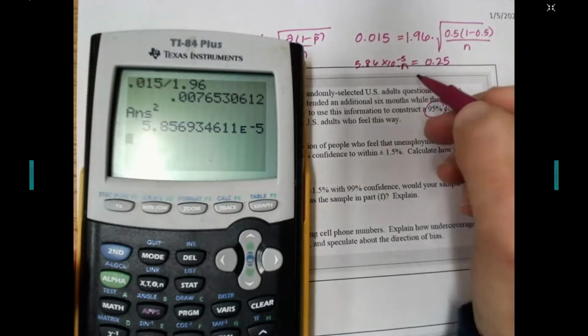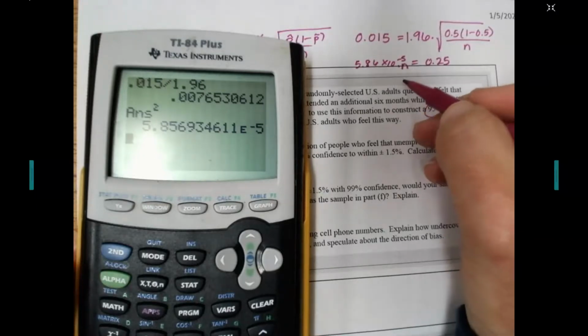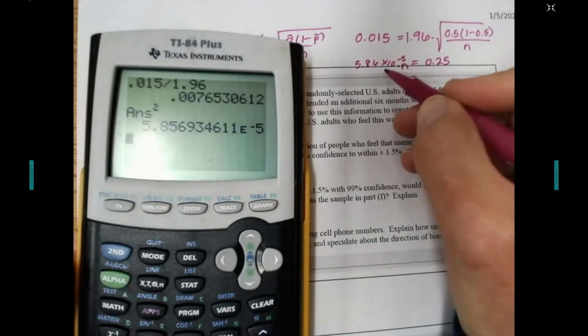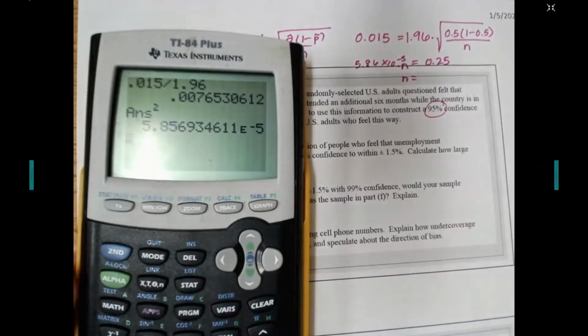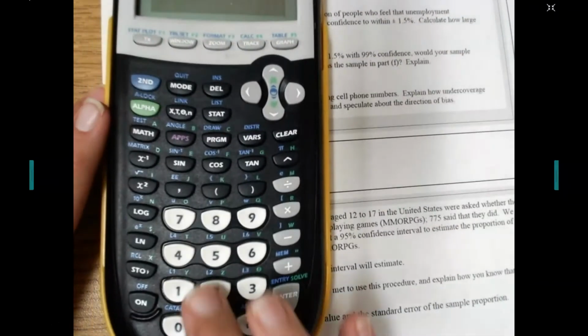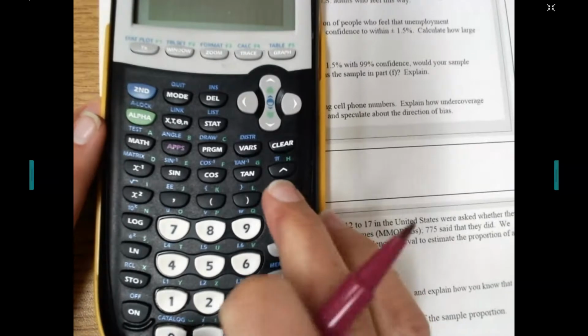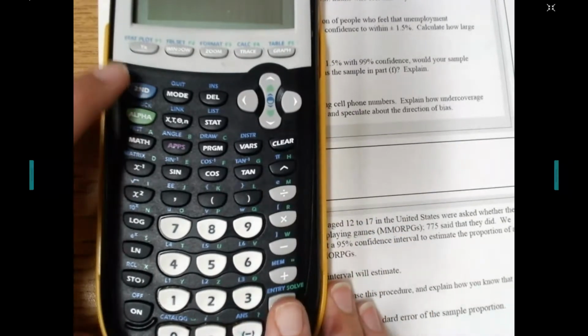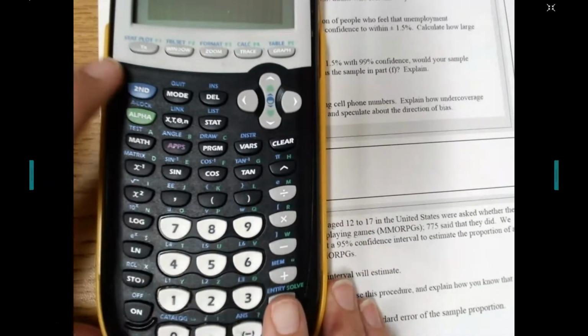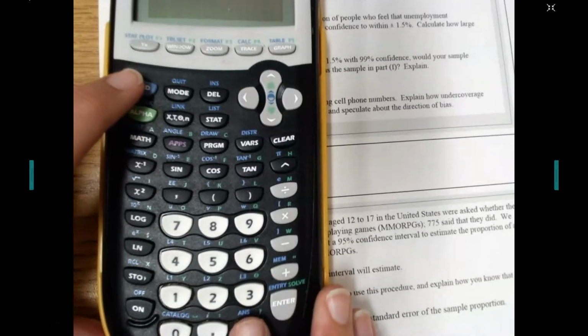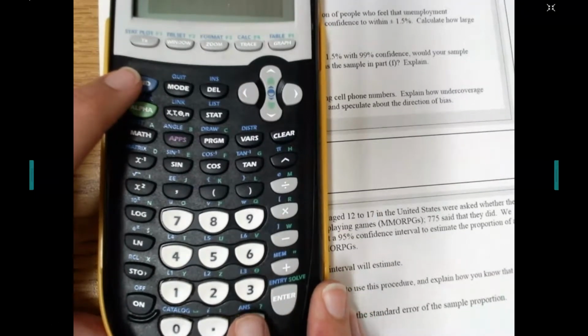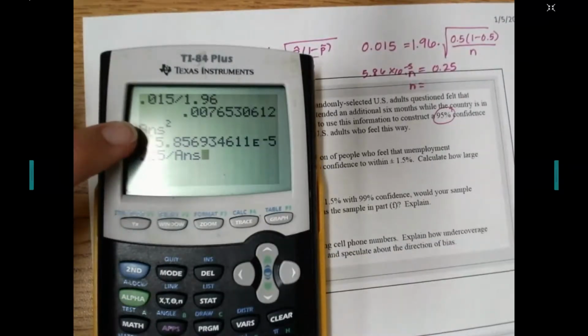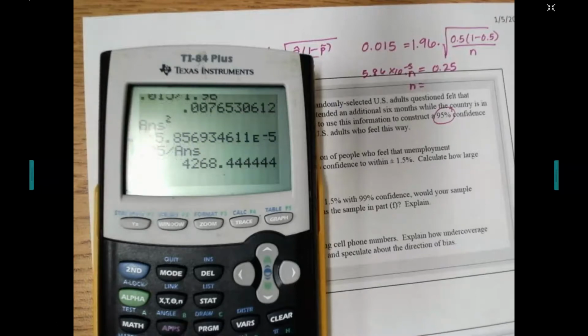So what I've got to do at this point, to get n by itself, is say 0.25 divided by all that. On my calculator, I'm going to say 0.25 divided by, and see how it says entry right there? If you see answer right there, I'm on the wrong button. If I do second answer, it pulls up the last answer, that whole gobbledygook that I don't have to type. I love the second answer button, right? Makes my life so much easier.